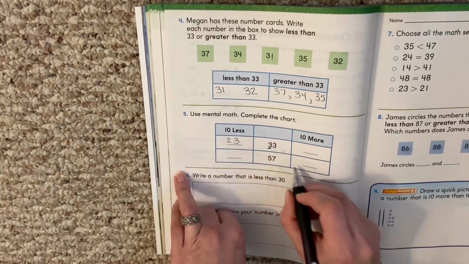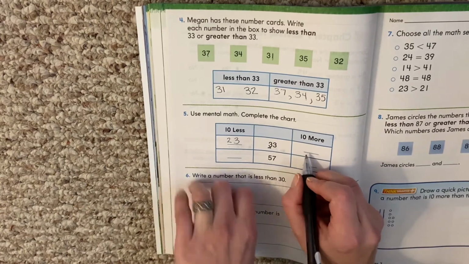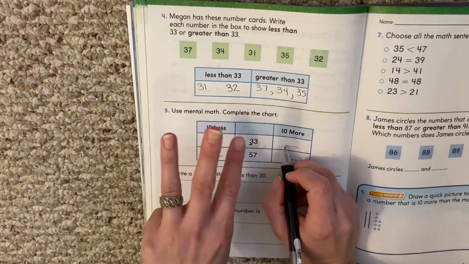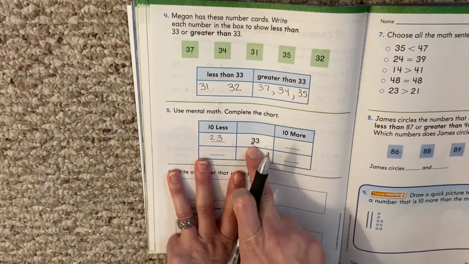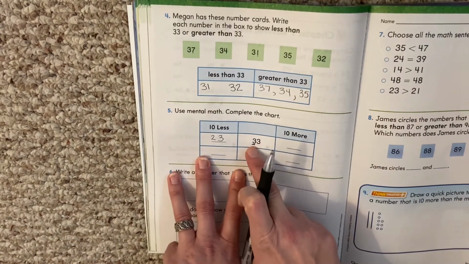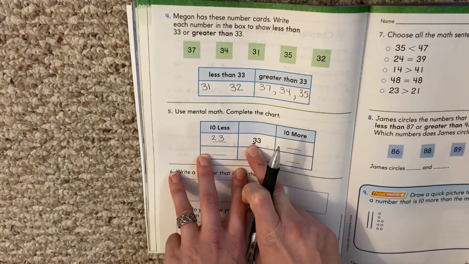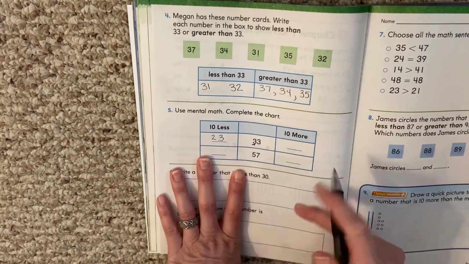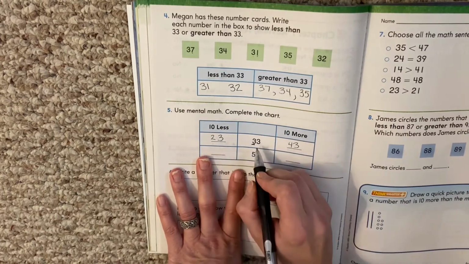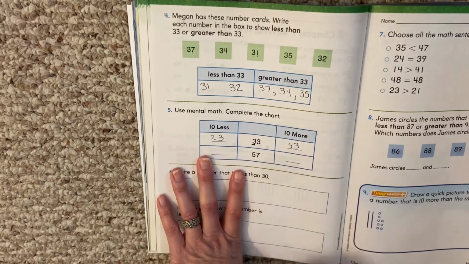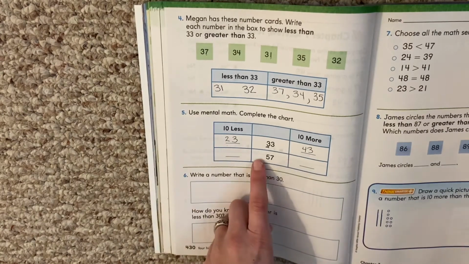Here's 33. What if I need 10 more than 33? So if I have 3 tens and I need 10 more, so get another 10. 3 becomes a 4. 43. 23, 33, 43.